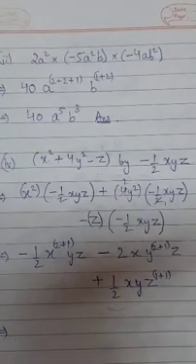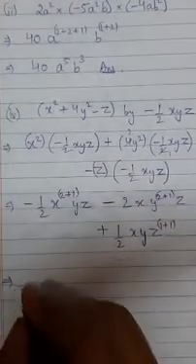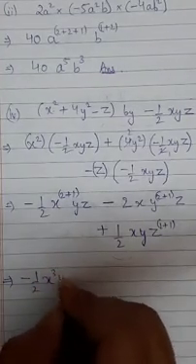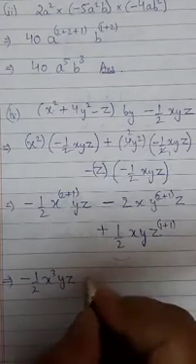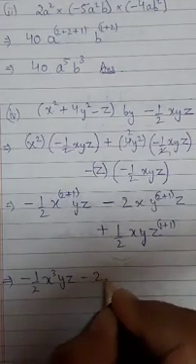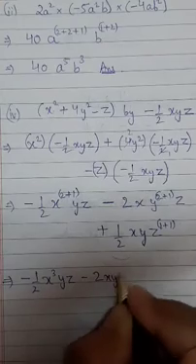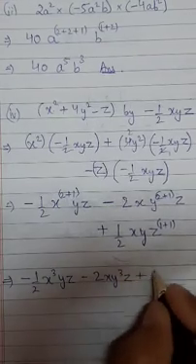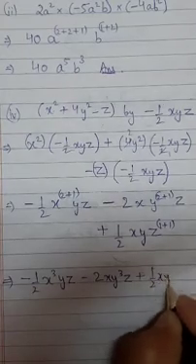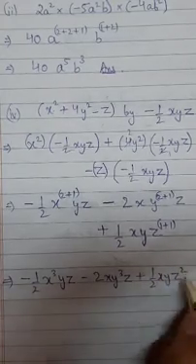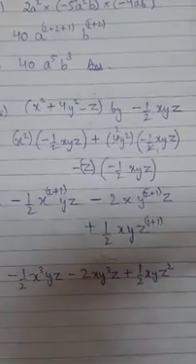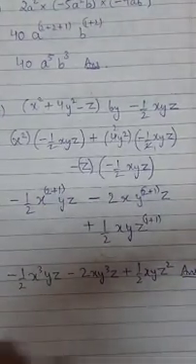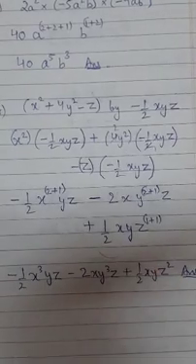So we have minus half x to the power 3 yz minus 2 x y to the power 3 z plus half x y z to the power 2. This becomes our final answer. Because these are unlike terms, we cannot perform any other operation now. This is how we are going to do it.